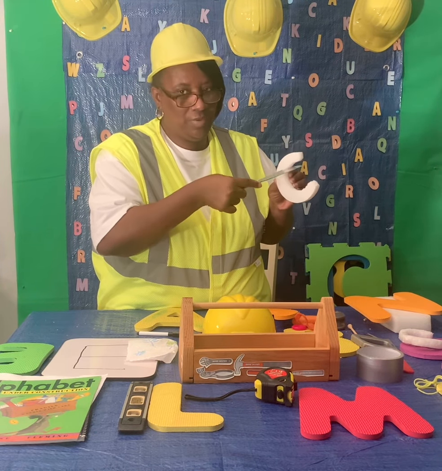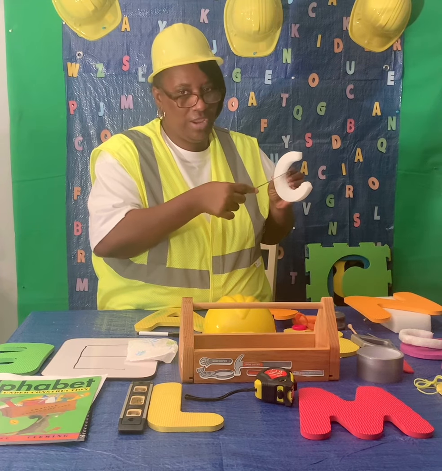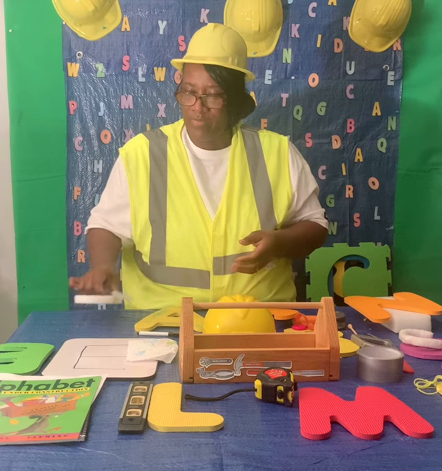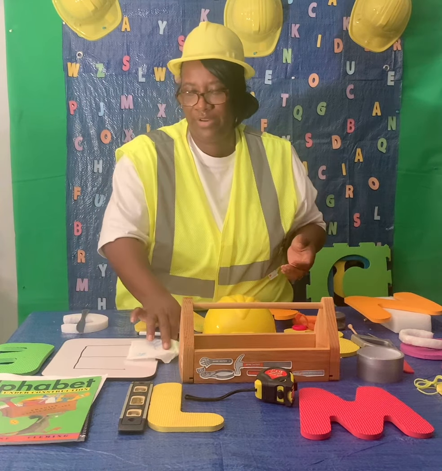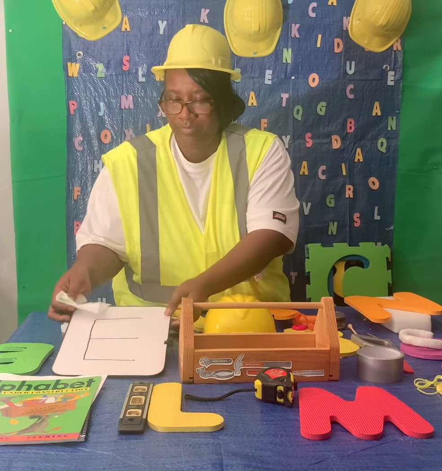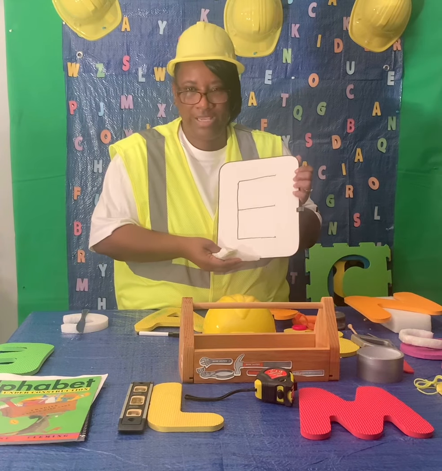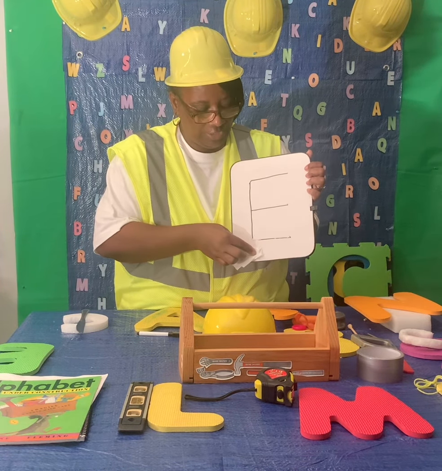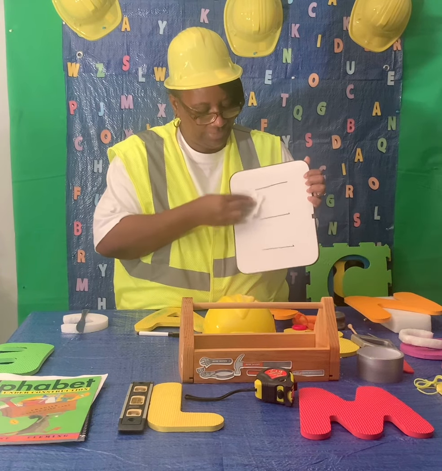To carve something means to scrape part of it away. I'm carving the letter C. Who remembers how Mouse constructed the letter E in the story? Mouse erased the letter E. When we erase something, that means we wipe it away. I'm erasing the letter E.